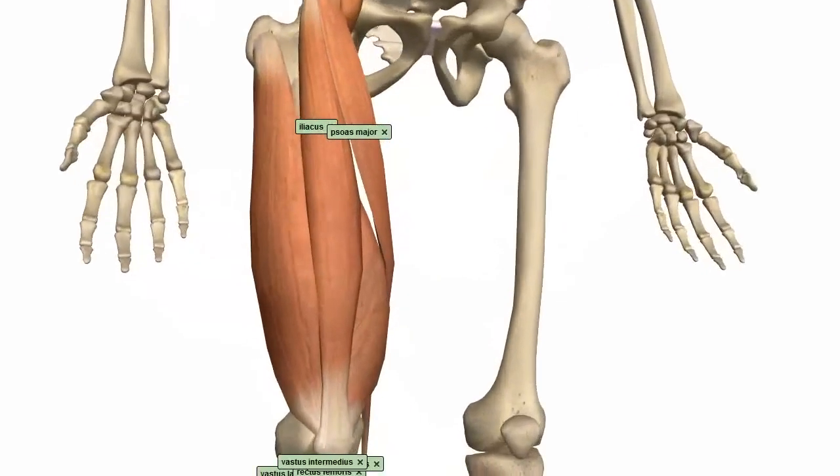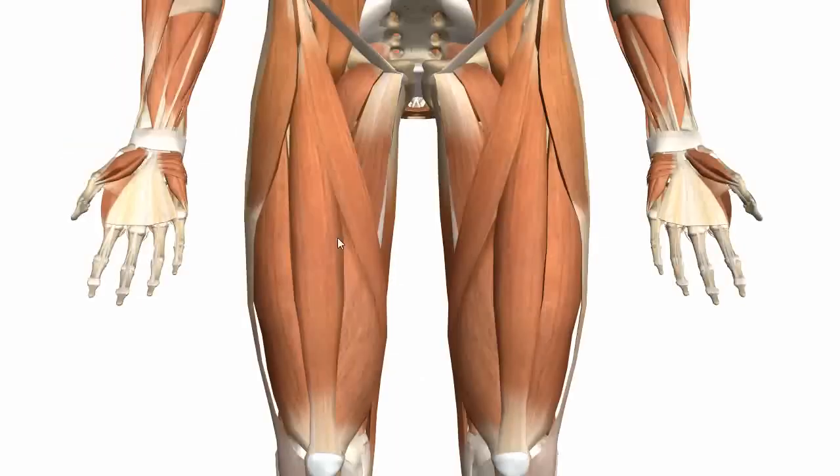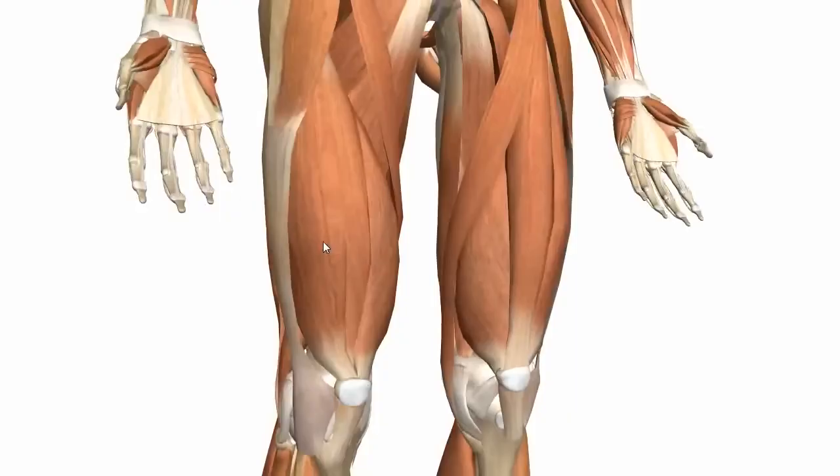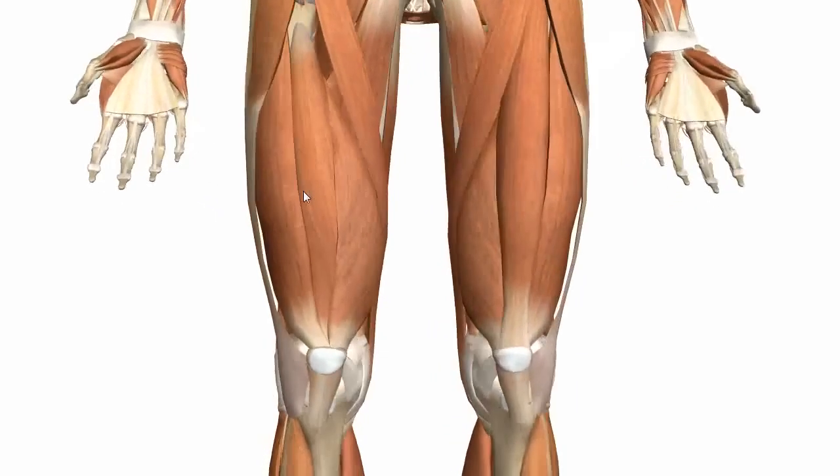So I'll take a look at the vastus muscles. I'll get rid of the rectus femoris muscle, and you can see this muscle here sitting laterally. This is the vastus lateralis, and it originates on the femur and inserts onto the patella via the quadriceps femoris tendon.